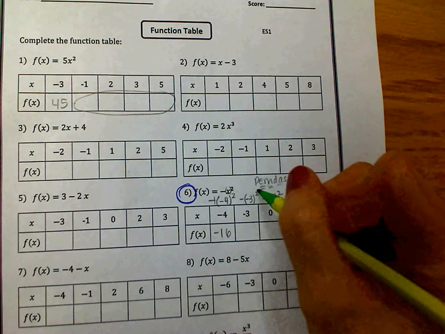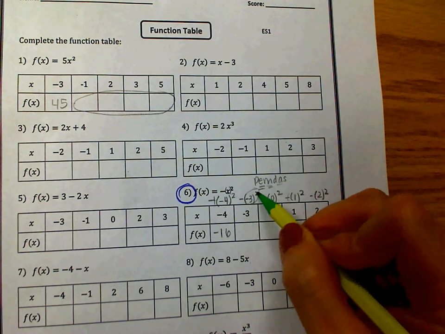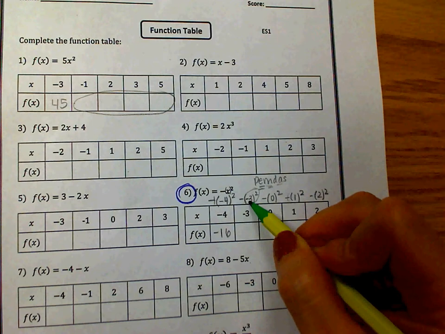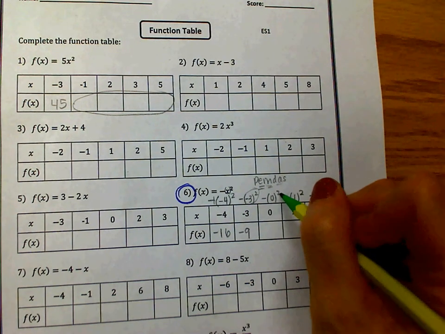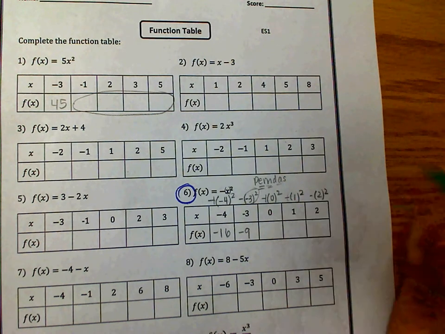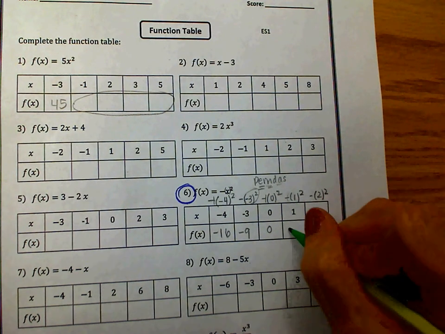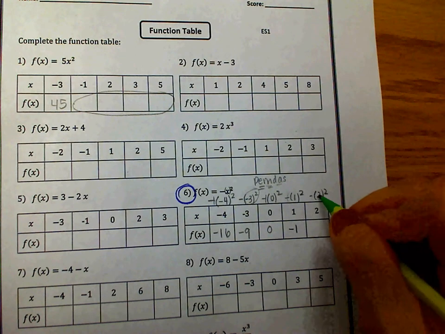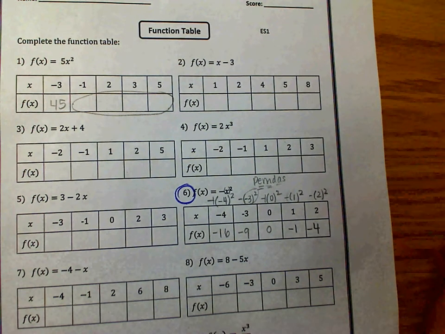Okay, over here, this is squared first. So negative 3 times negative 3 is positive 9, and then there's a negative waiting for it, so it's negative 9. 0 squared is 0, and then a negative 0, there's no such thing. You can think of a negative 1 times 0, just gets absorbed and it's 0. This one's 1 squared, which is just 1, and then there's a negative waiting for it, so it's negative 1. 2 squared is 4, and then there's a negative waiting for it, so it's negative 4.